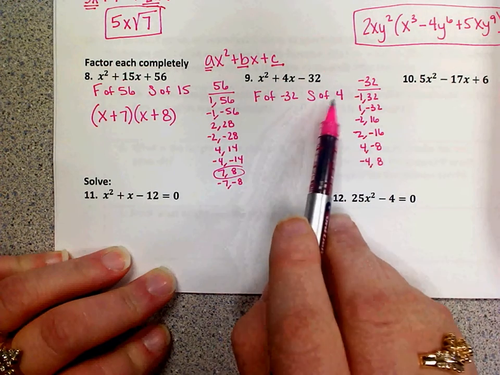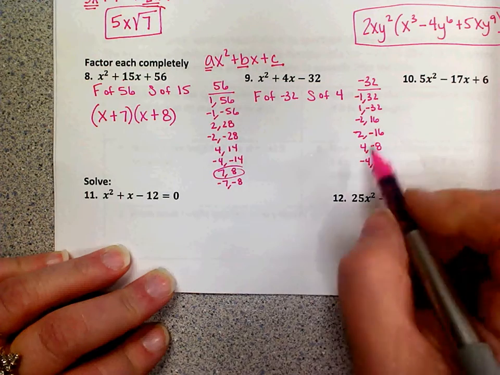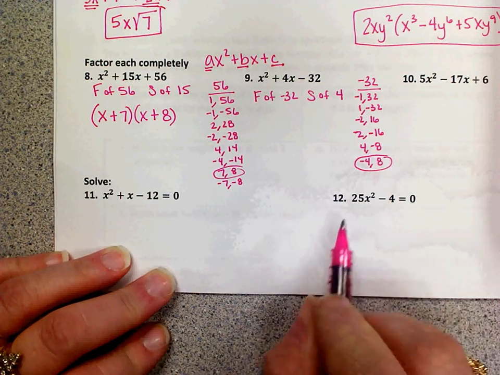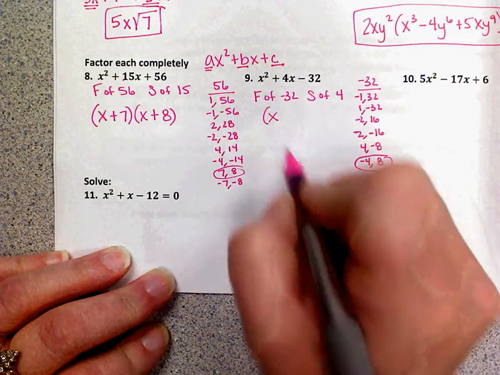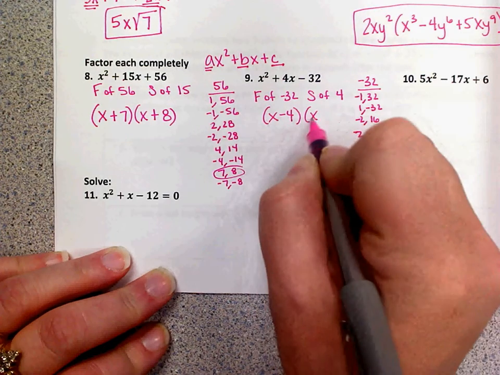Which one has a sum of positive 4? Be careful with that sign. Are these two? These add to get negative 4. So my two binomial factors are x minus 4 and x plus 8.